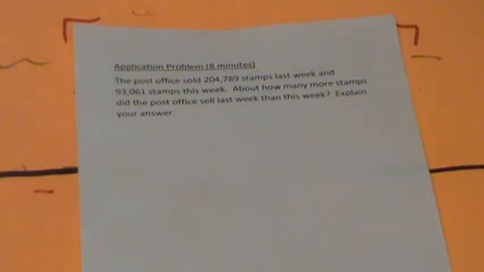It's time for our application problem. This time you will be copycats, copying what I write down. And let's read our question.